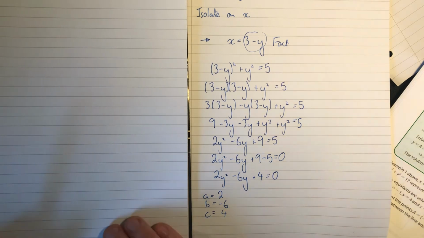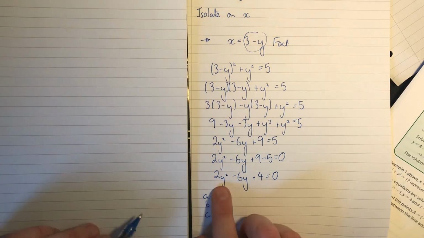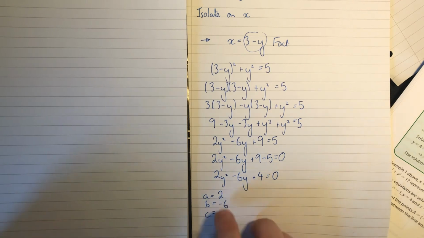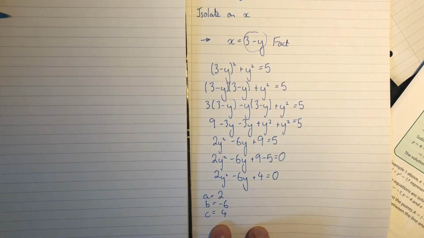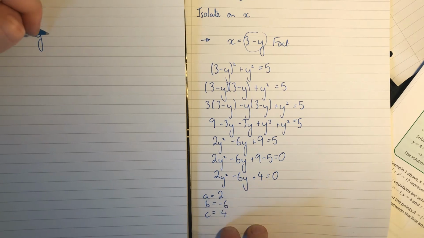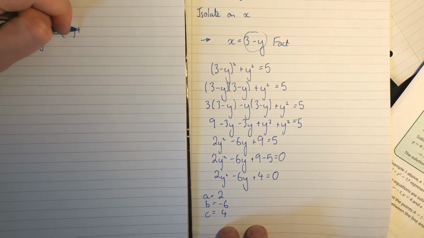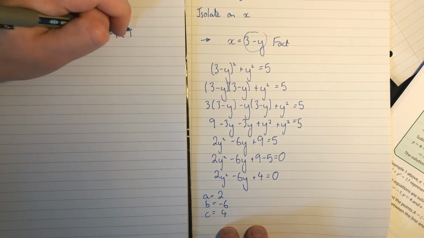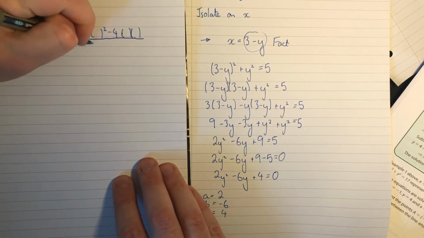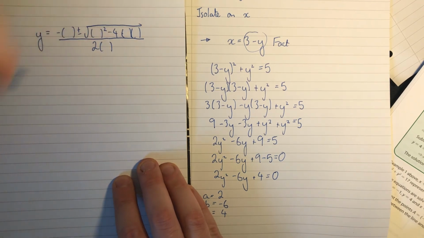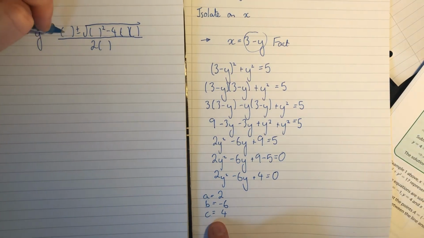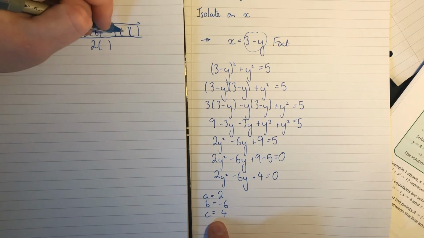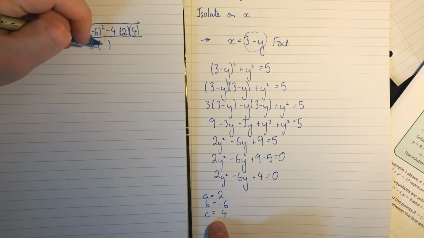So I then come along and I'm going to solve this equation here, and I'm going to use my minus b formula to do that. Normally we would put x equals, but we're going to be beginning with y equals, because that's what our equation is in. y is equal to minus b plus or minus the square root of b squared minus 4ac, all over 2a. And so it's minus b, a is 2, c is 4, and a is 2.